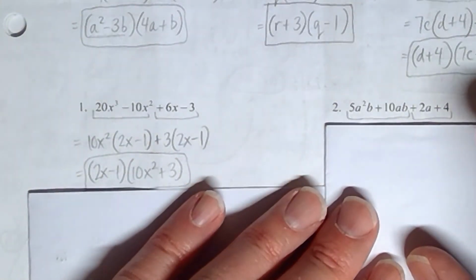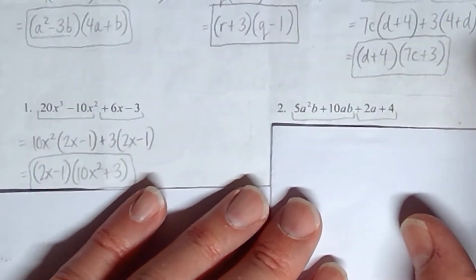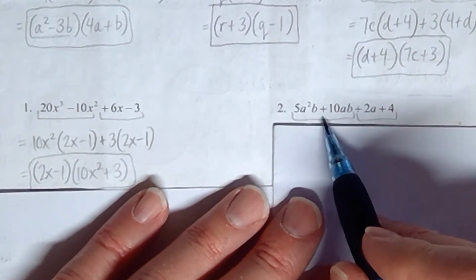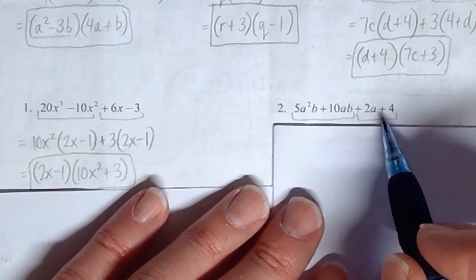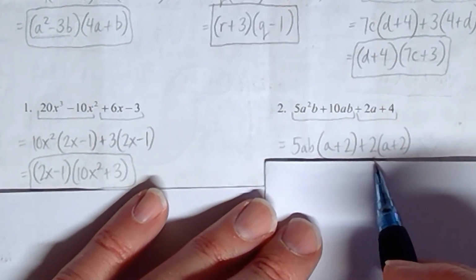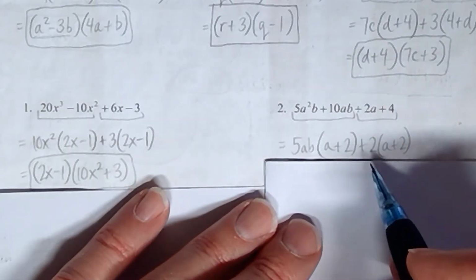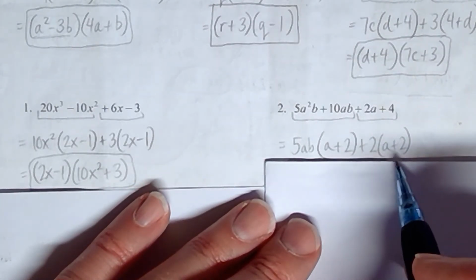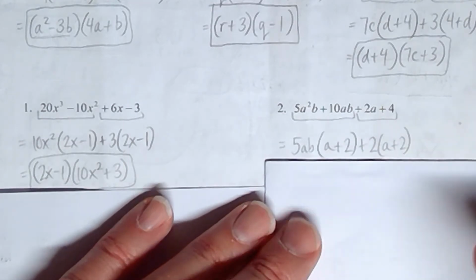Number 2. Same idea here. We skip the GCF step for the whole problem, but we do the 2 individual GCFs for each group. We get 5AB and positive 2. Again, if positive 2 did not work, then you would try negative 2, but positive 2 did produce the same bracket as this one over here, so we're good.